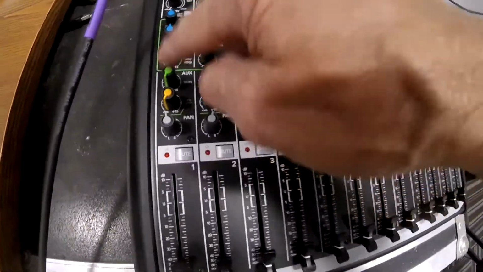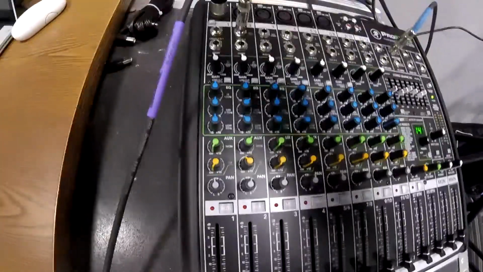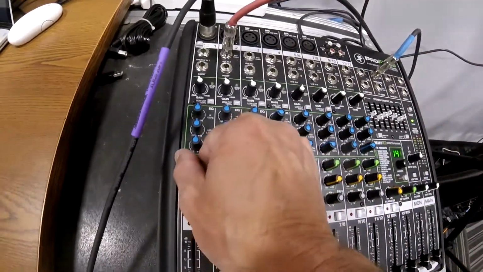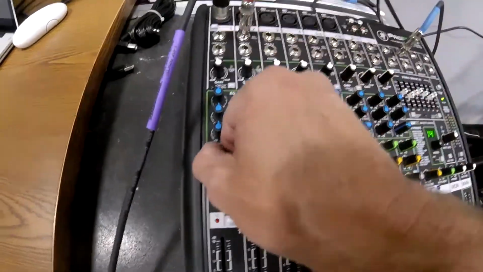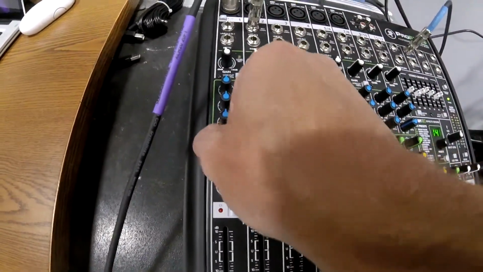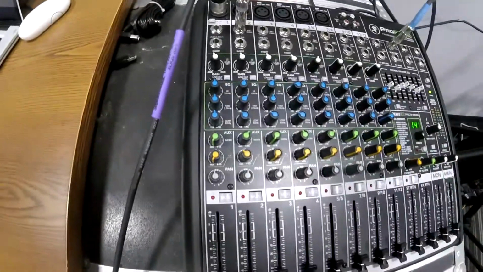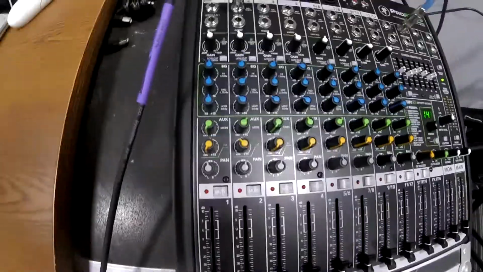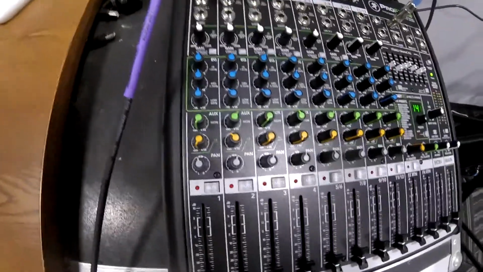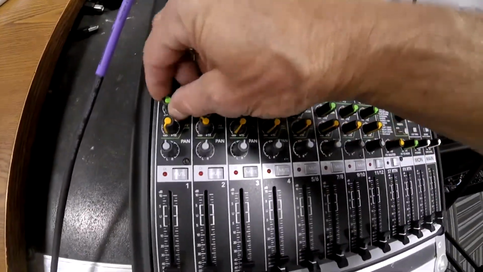All right, so then our aux, that's our monitor send. So for this channel, whatever is coming in here, lead vocals, this is going to determine the amount of that channel, this vocal channel, in the monitor mix. Remember how I said that you can have individual monitor mixes? Well, that's how you do it. If you just want you in the one monitor, then you just turn this up.